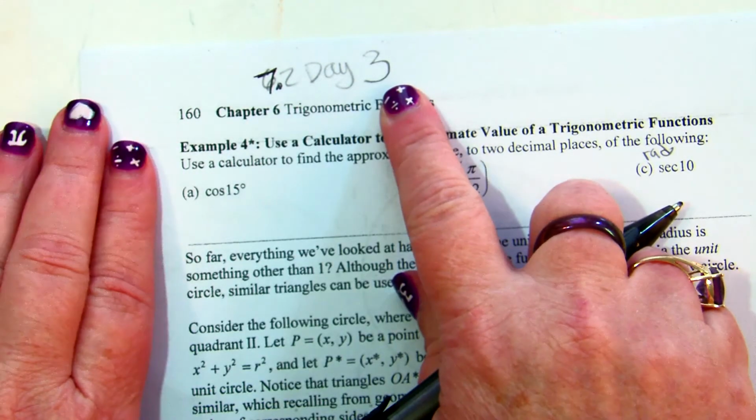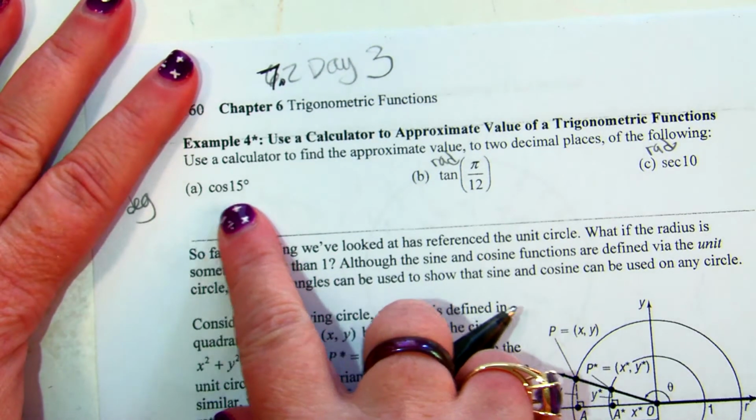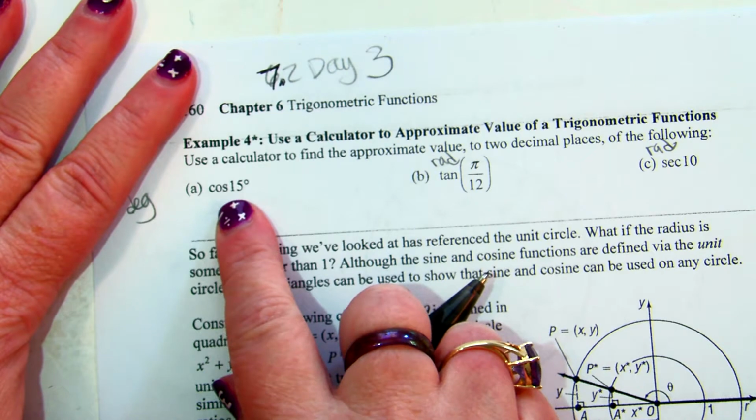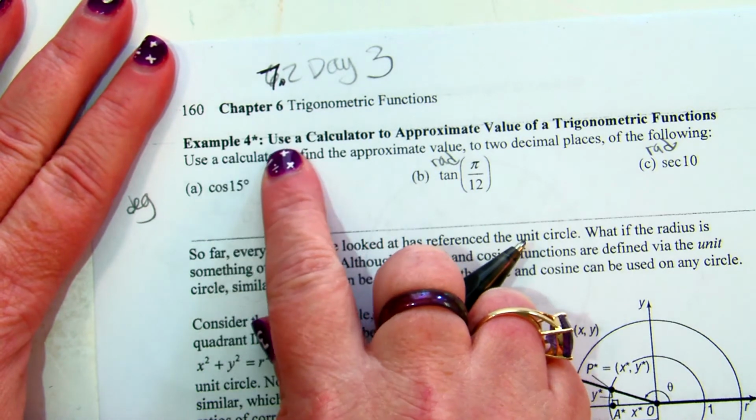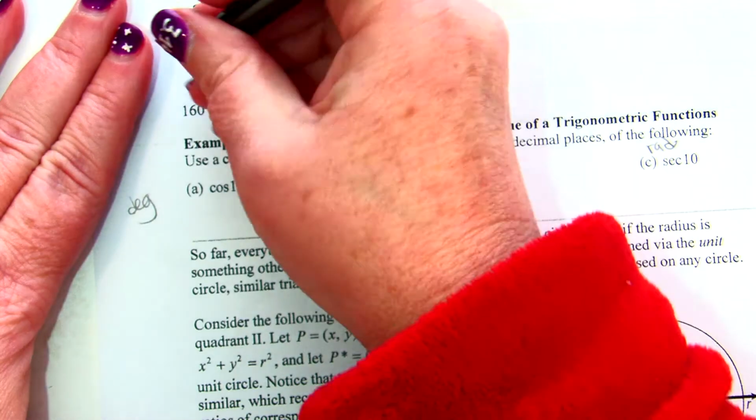7.2 day 3. It looks like this with cosine 15. Example 4. Use a calculator to approximate the value of a trig function.